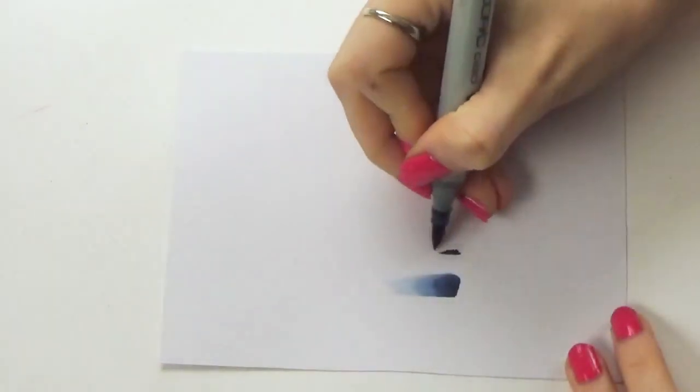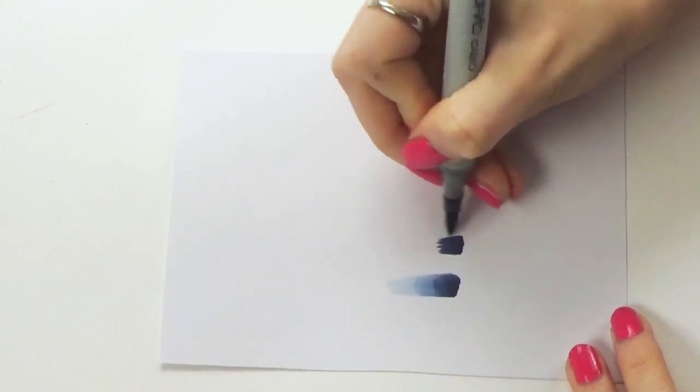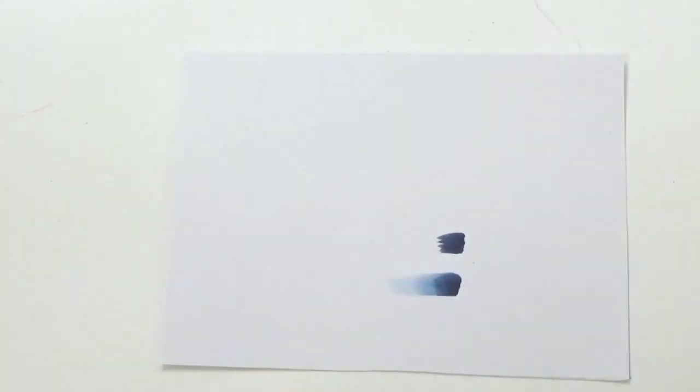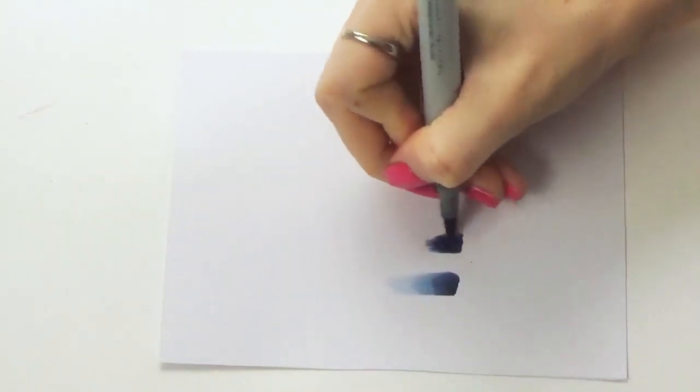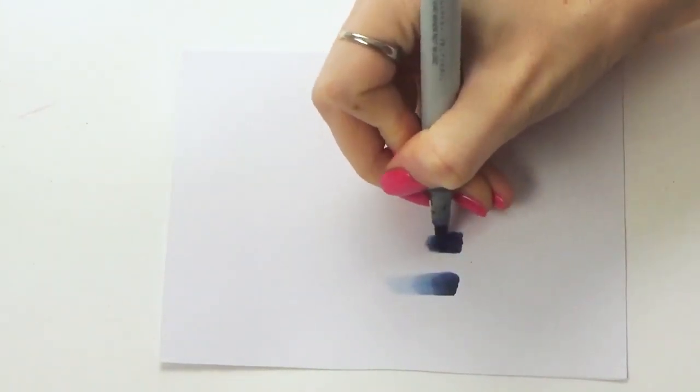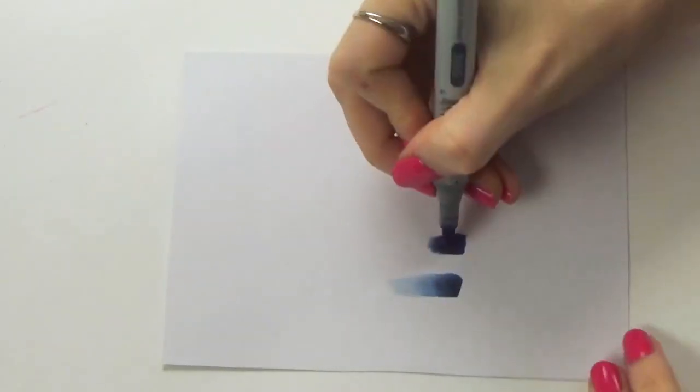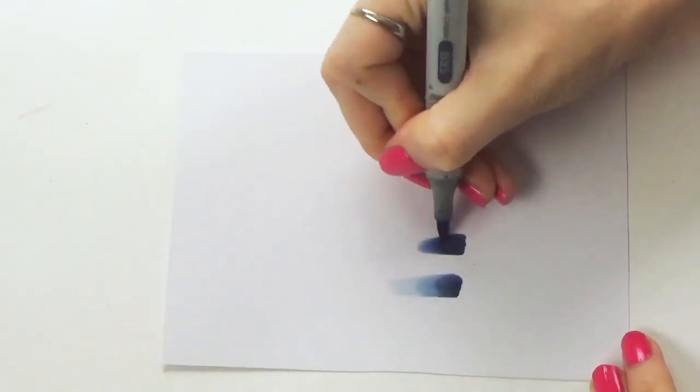So I've got B99 and I'm just doing the same thing I did before. Now instead of jumping straight to B95, I'm going down to B97. And I'm using that to help bridge between the colors. So these colors are pretty close together, so they're not going to have a lot of contrast between them to help you show that light source, but it's just helping you step down a little smoother.